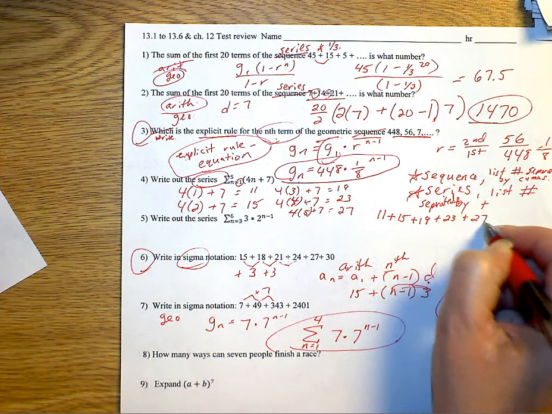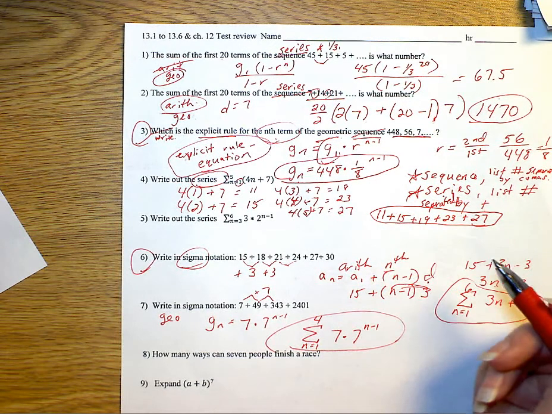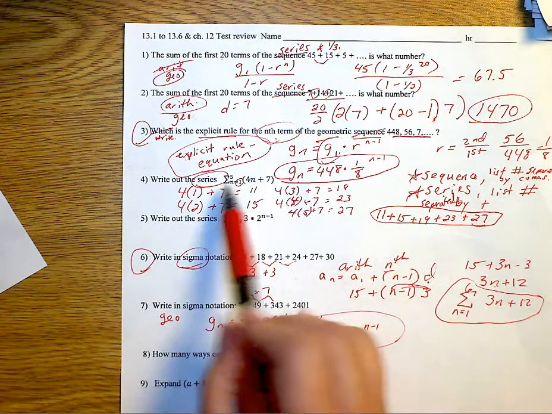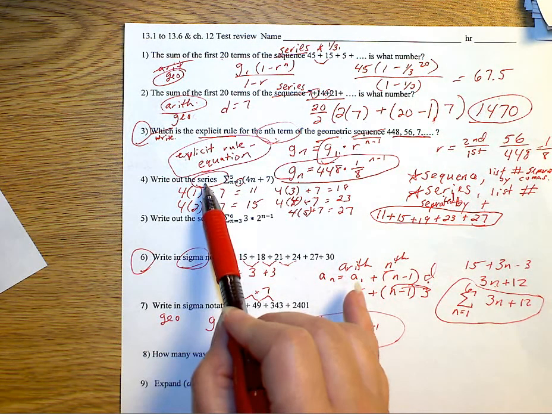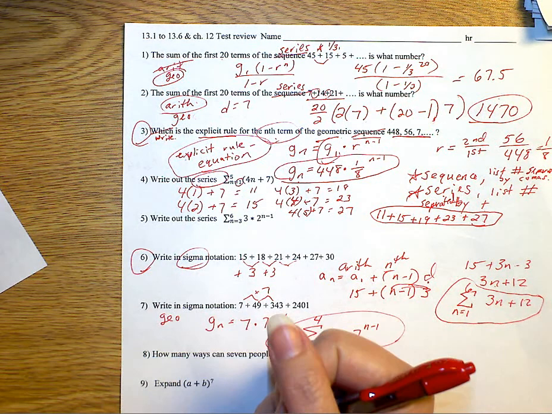I will tell you on your test and on your midterm, one will have the pluses and one will have the commas. So you want to make sure that you know that series means plus, sequences mean comma. Definitely write that down.